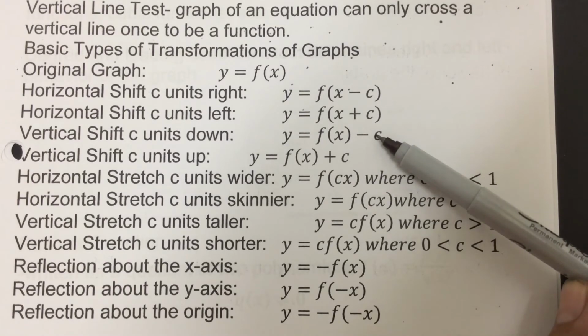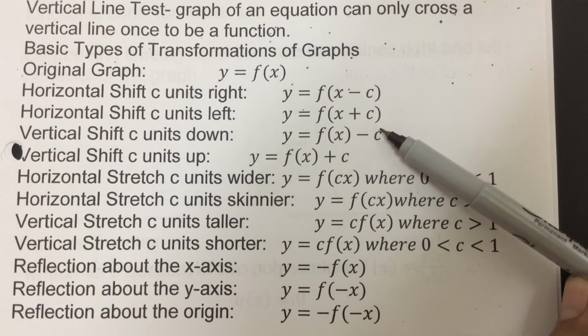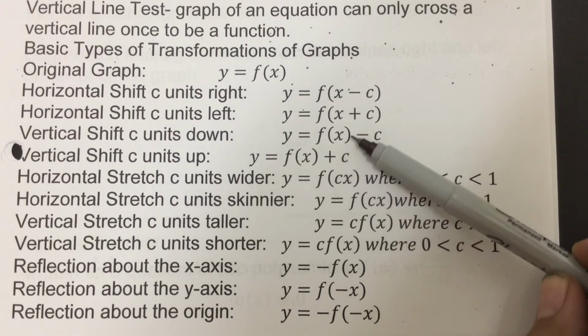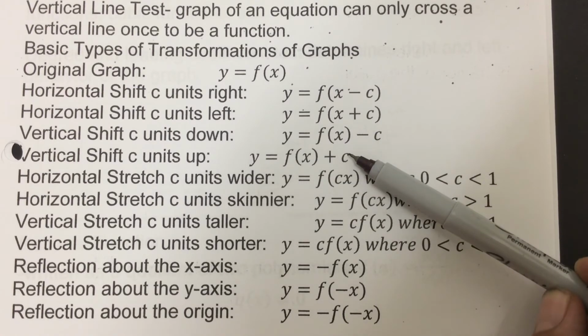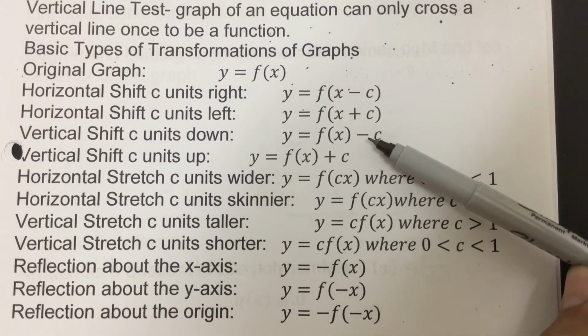If we subtract on the outside, it's going to go where we want. So negative on the outside, go down. Positive on the outside, go up. So if we take our function, whatever it is, and we just add to it or subtract from it, we're going to move it up and down.